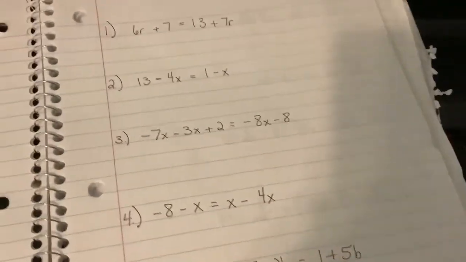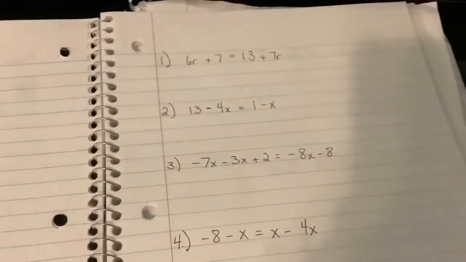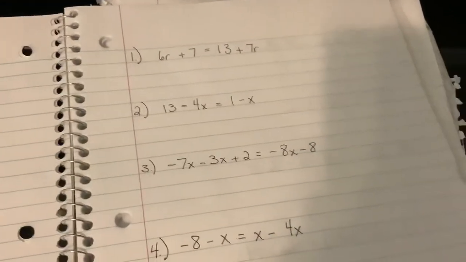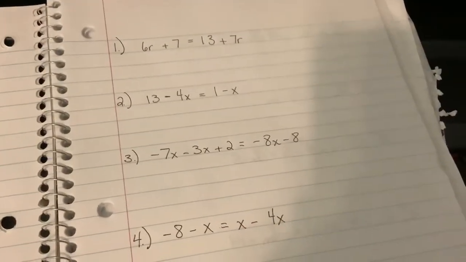All right, I'm going to answer these here for the study guide. There's nothing you need to do as far as an assignment on this. It's just so you can check your answers.